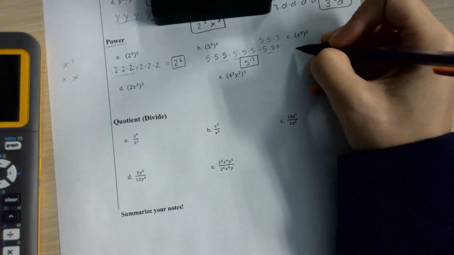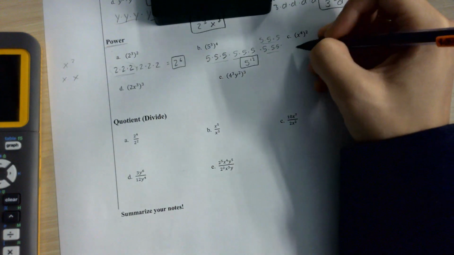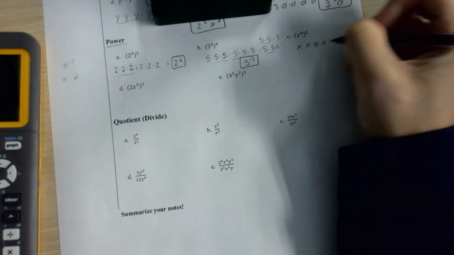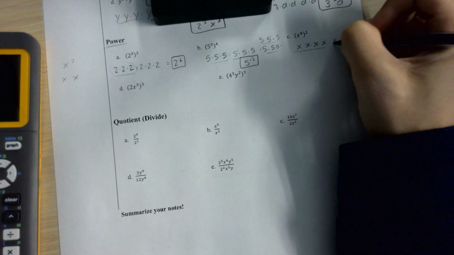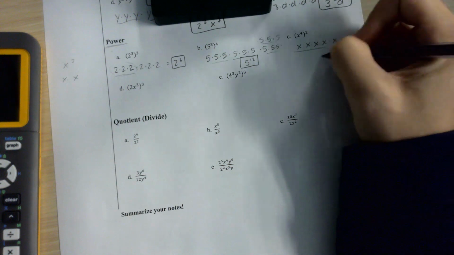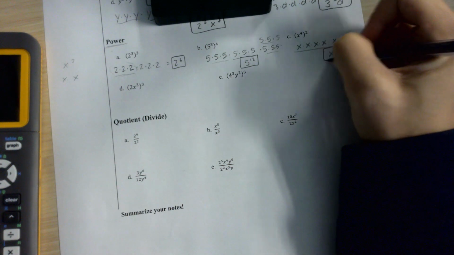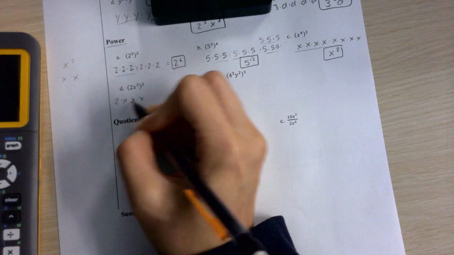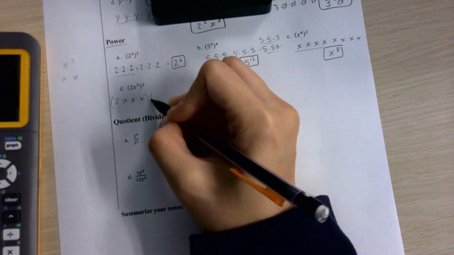Okay, here, now we're going back to variables instead of constants. We have 4 x's, and then we're doing that twice. So we actually have x to the 8th. Here we have 2 times x times x times x. This chunk, we're going to do it 3 times.